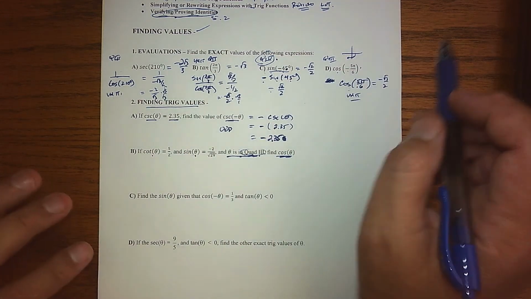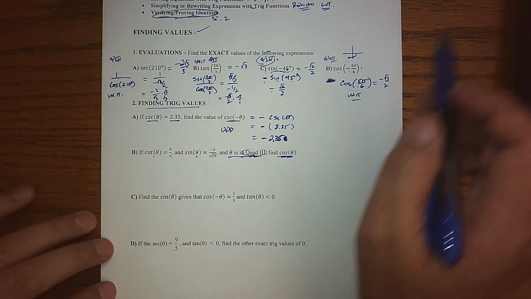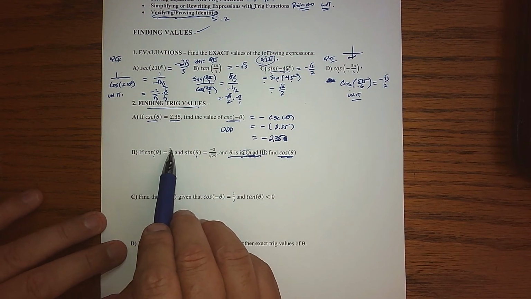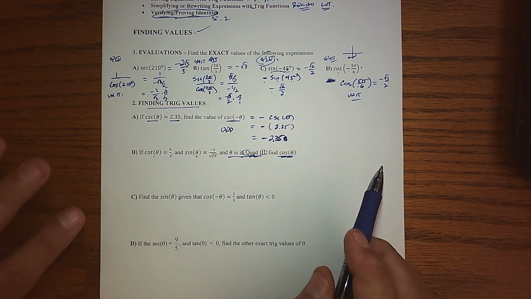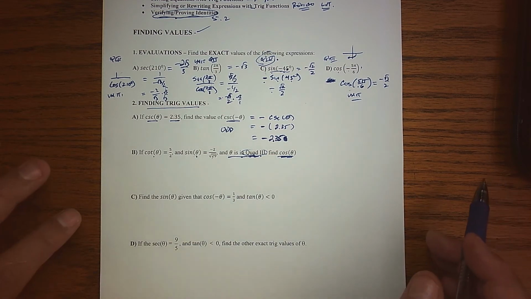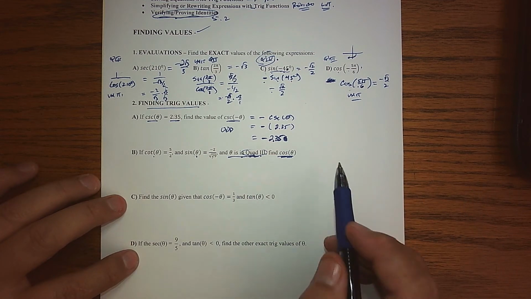Now remember, what we're doing is using trig identities. I know you guys could probably just find, hey, here's x, here's y, and there's r. Why don't I just use x, y, r's? And that is a very fast way to do this. However, we're using trig identities.